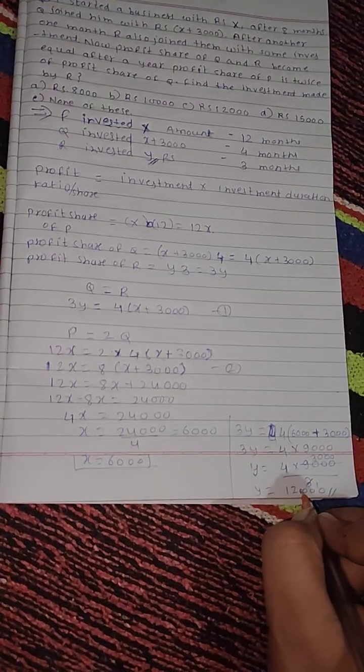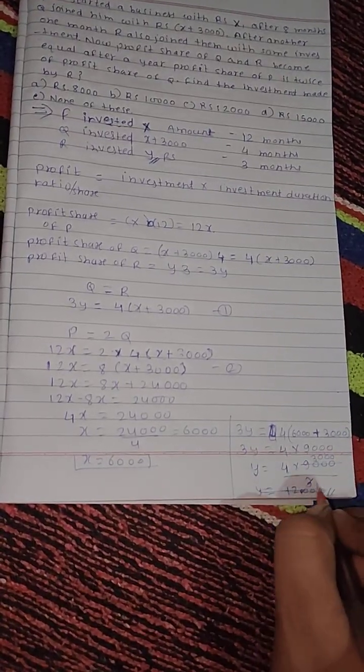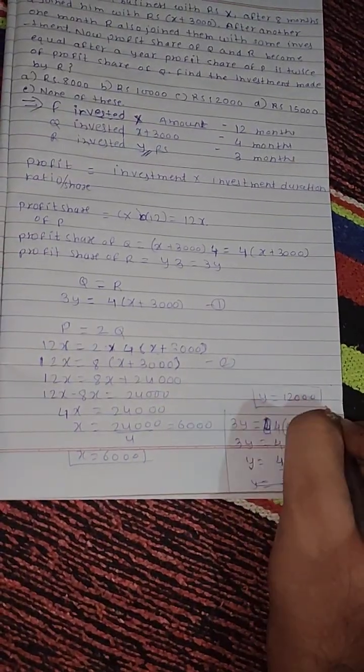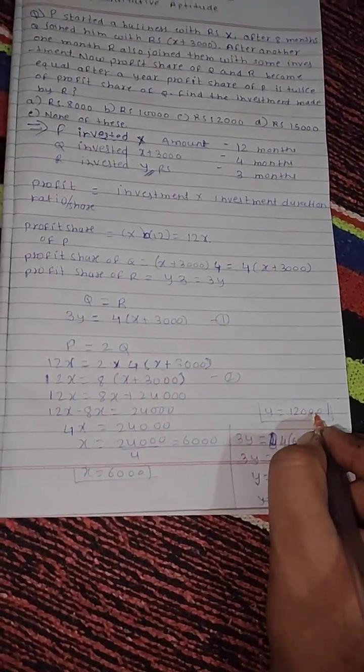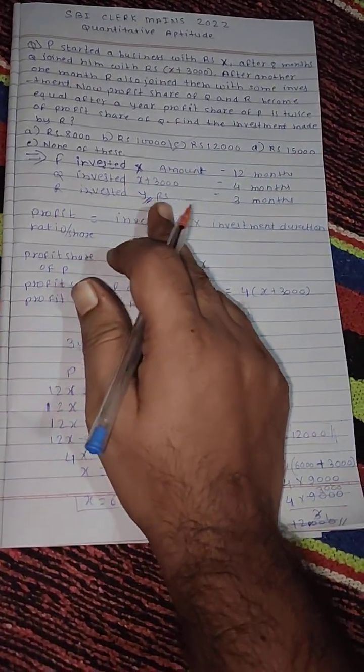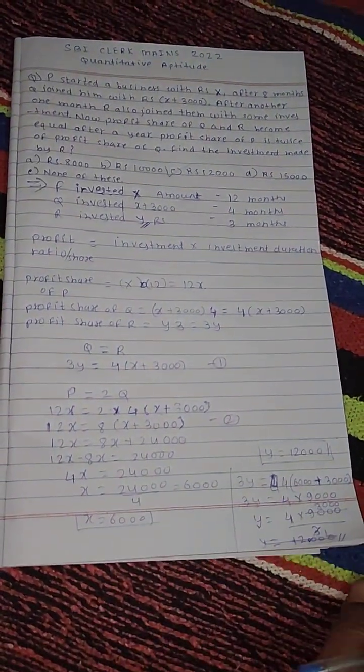So the value of Y we have found is 12,000. You can check it once by simplifying. So our answer will be correct, option C: R invested 12,000. By solving this we have found it.